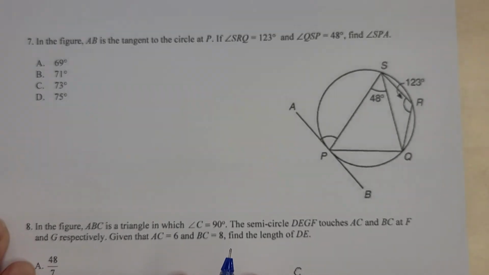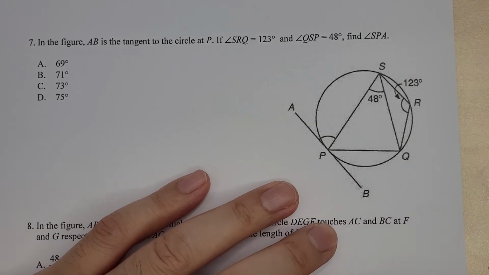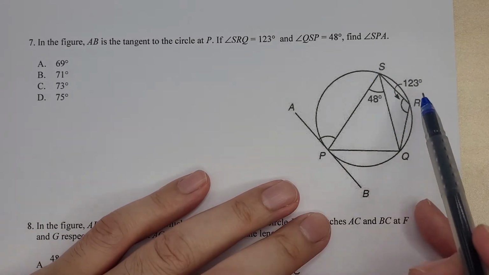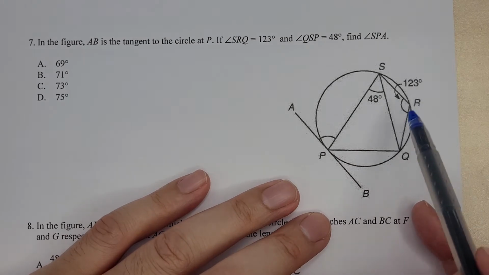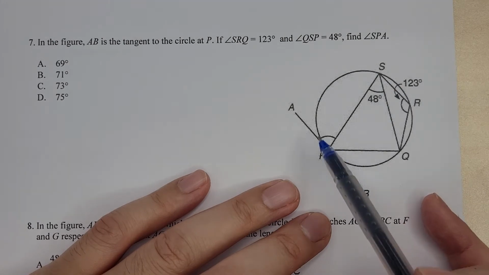For question number 7, in the figure, AB is the tangent to the circle at P. Angle SRQ is 123 degrees, and angle QSP is 48 degrees. Find angle SPA.